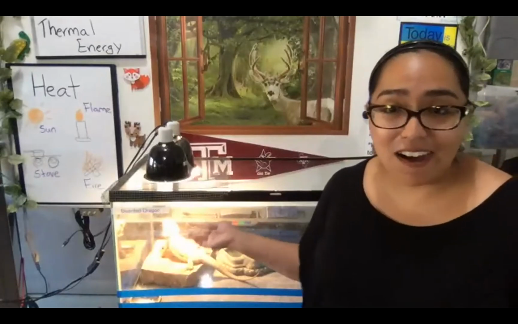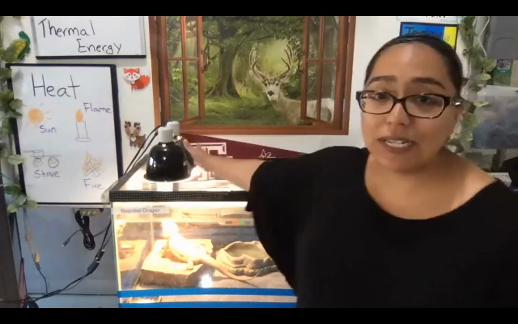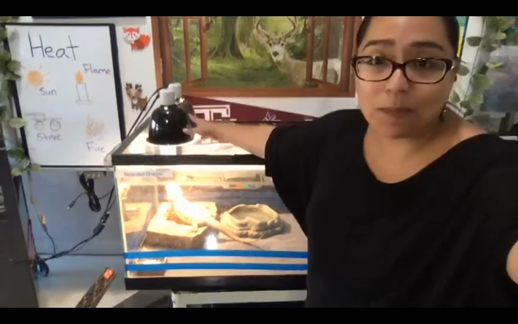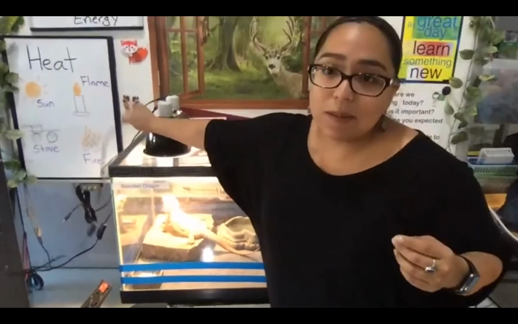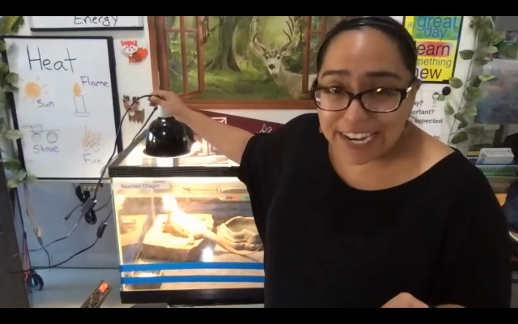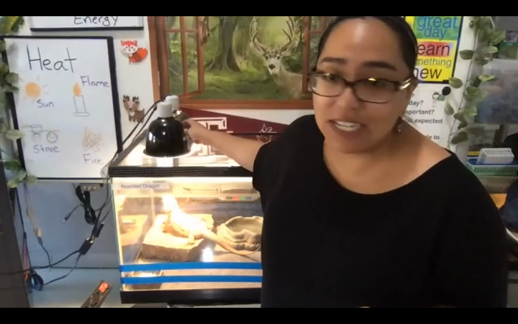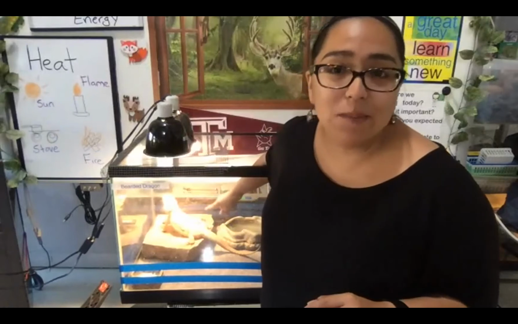And you guys saw an example of an animal that depends on that heat energy with our bearded dragon friend. Notice he has a heat lamp right over here. This heat lamp is connected to an outlet. So it's actually changing electrical energy into heat energy that is warming up our friend, the bearded dragon.